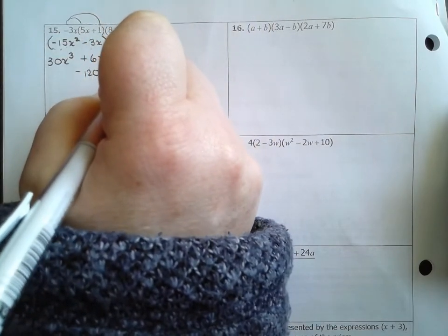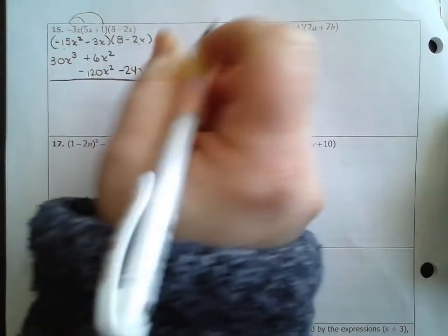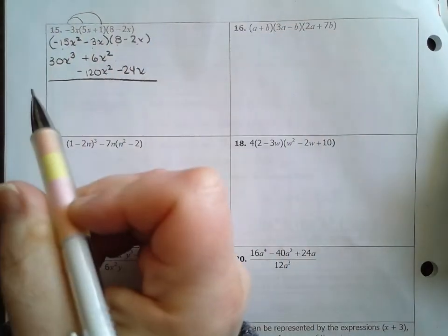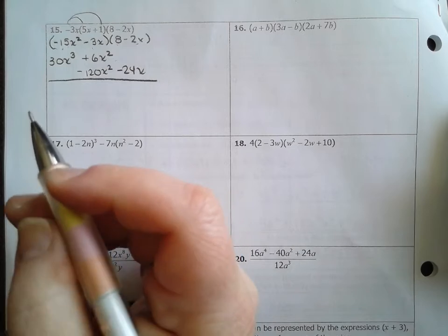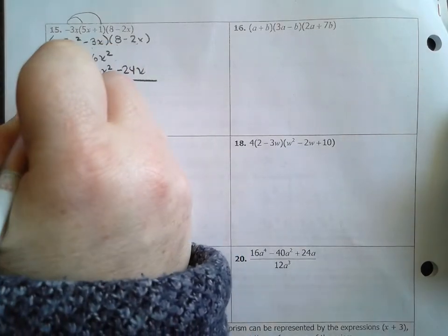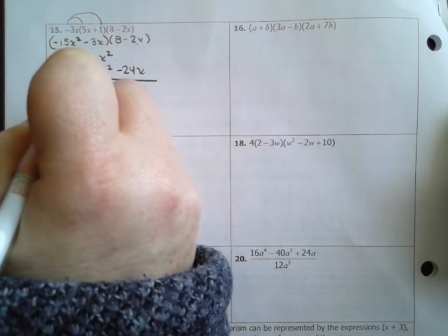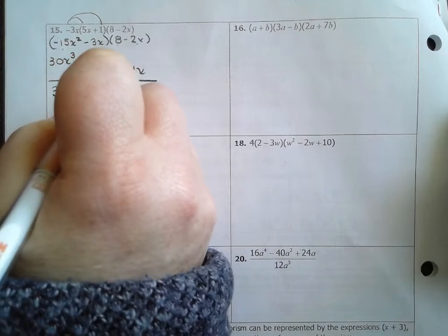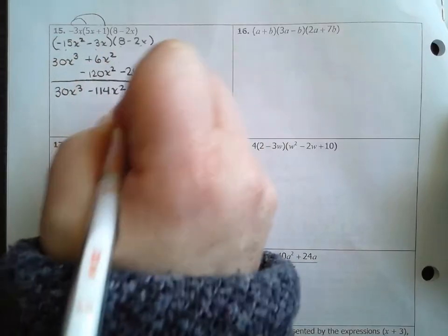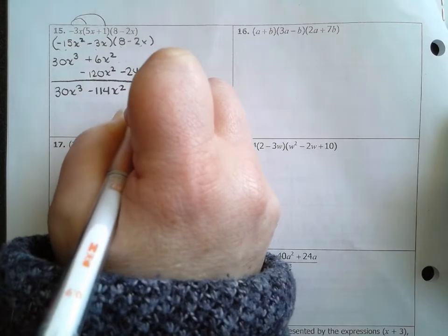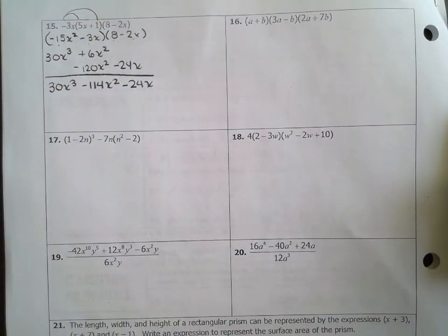Now, do you notice how I lined up my like terms? It just makes life a lot easier. Okay, so this is 30x cubed minus 114x squared minus 24x. Okay? So let's keep moving on.